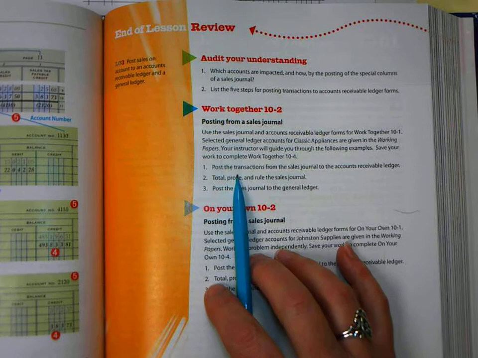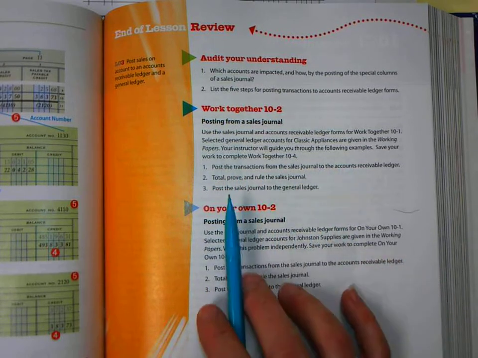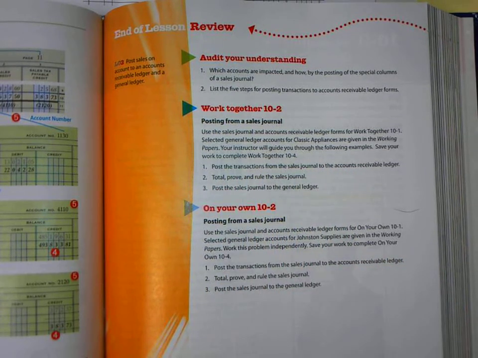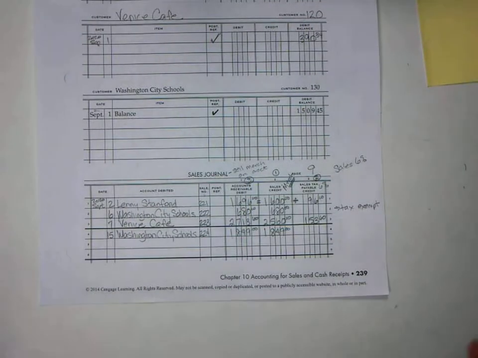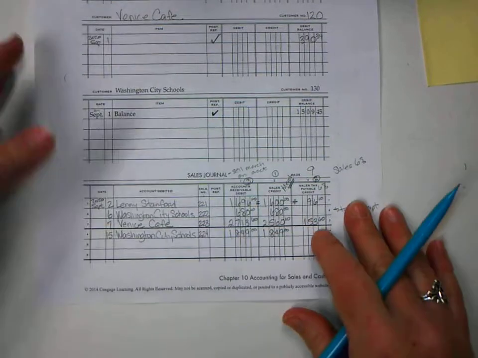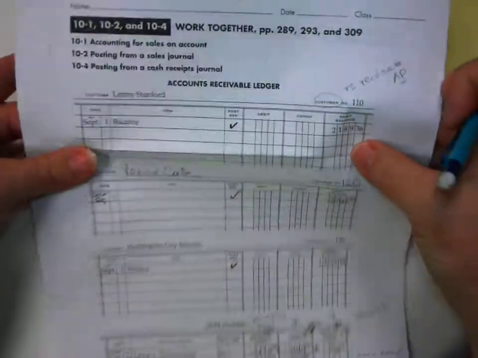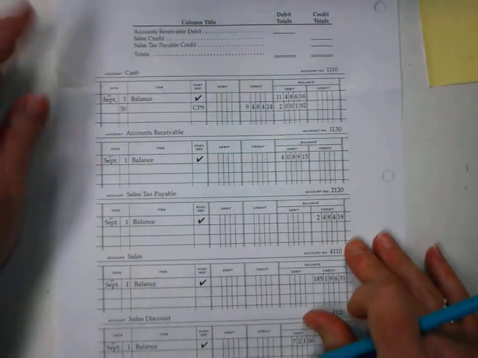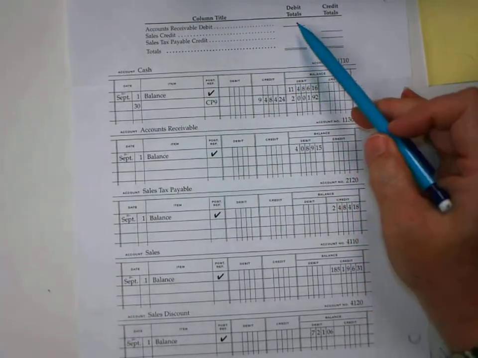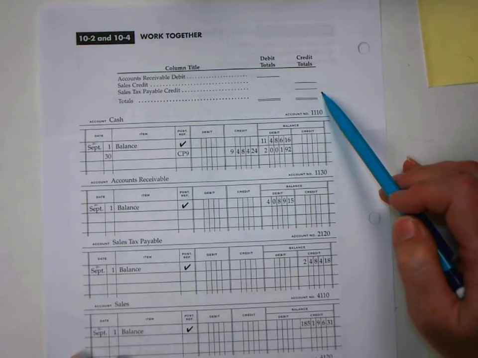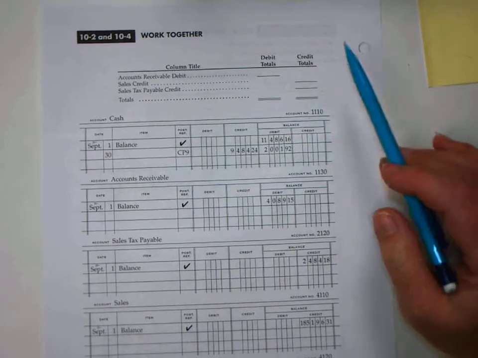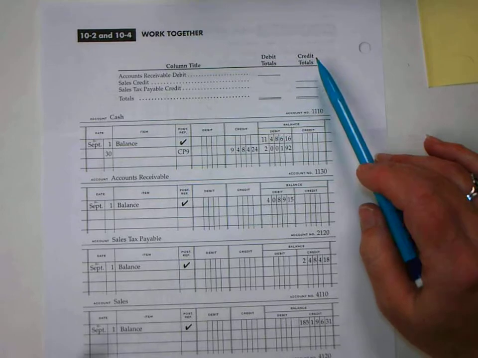So we're going to go ahead and total, and then we're going to post individually, and we're going to post the totals. We'll make some notes on where we're doing that. We'll need it on the back of this, so I'm going to have to flip back and forth. Here they give us some space to check our debits equal credits in these working papers, so you can use that.